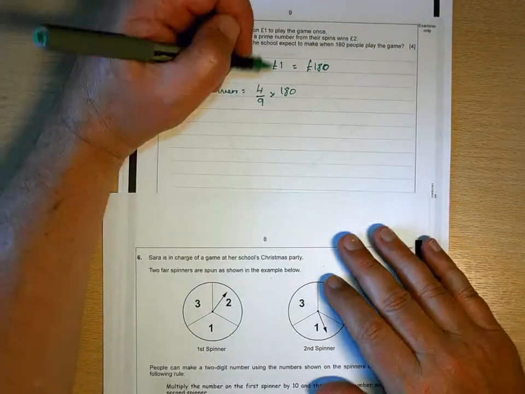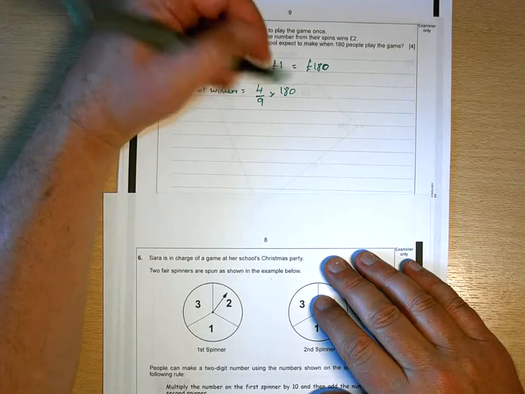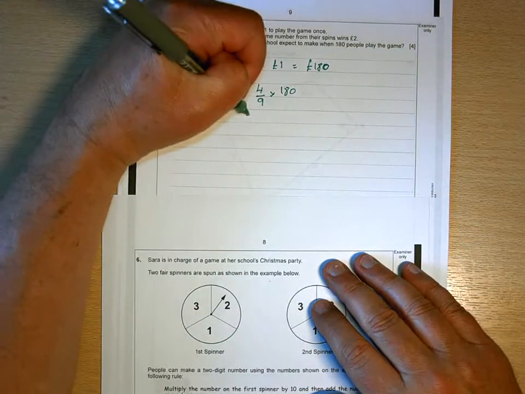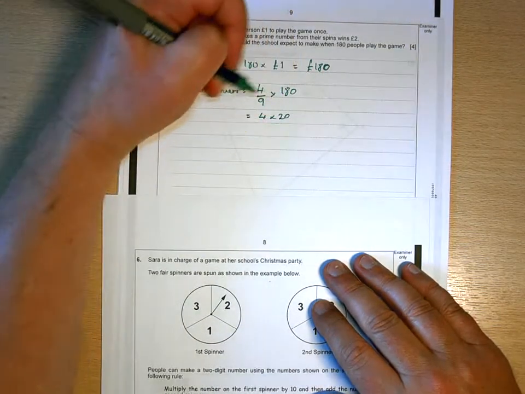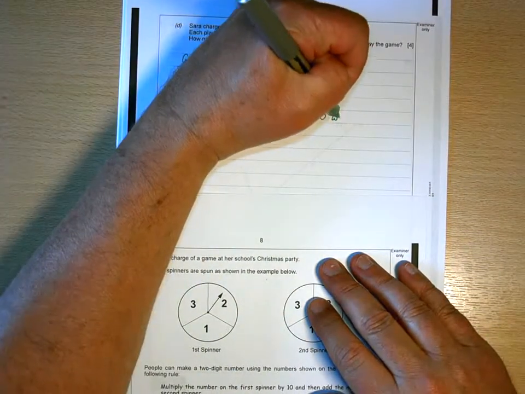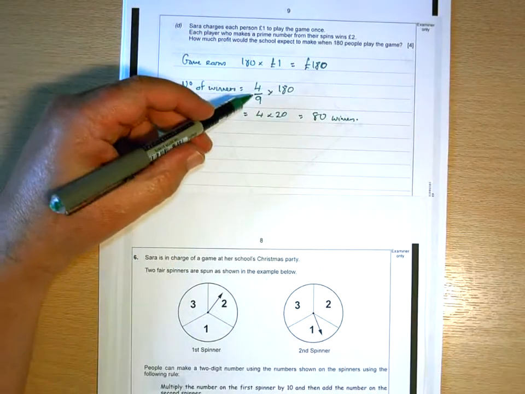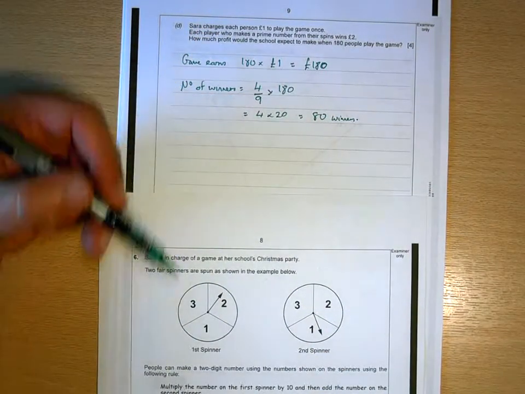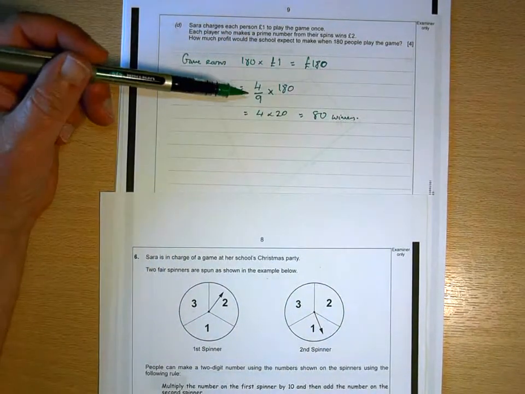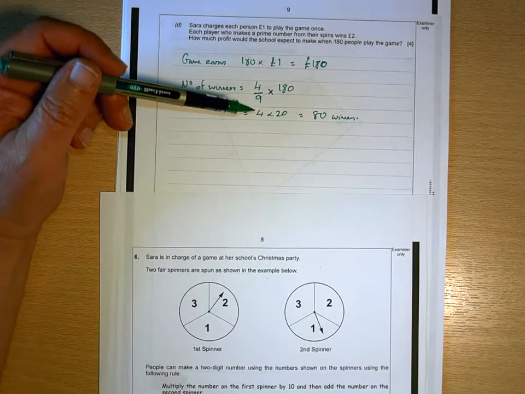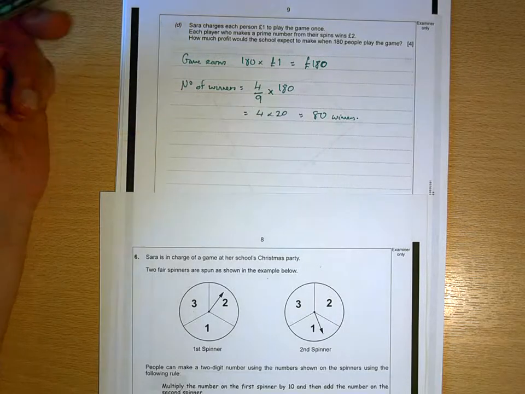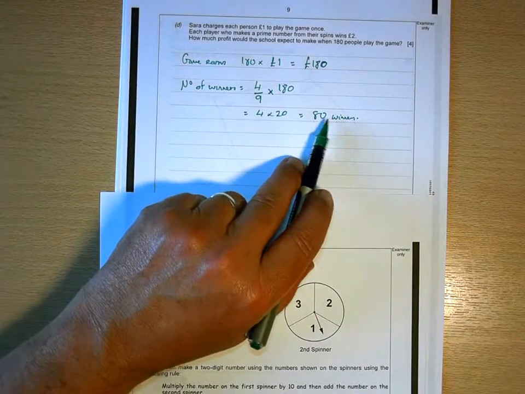So 4/9 of 180, non-calculator paper. So hopefully you can see, well, 1/9 will be 180 divided by 9, which is 20. So that will be 4 lots of 20, which is 80 winners. So 4/9 comes from the probability of winning, which we've already worked out in part C, times 180, because there are 180 players. So then you work out 1/9 by doing 180 divided by 9, which is 20, and for 4/9 you'd multiply by 4.